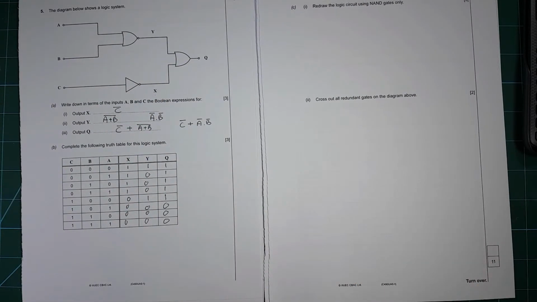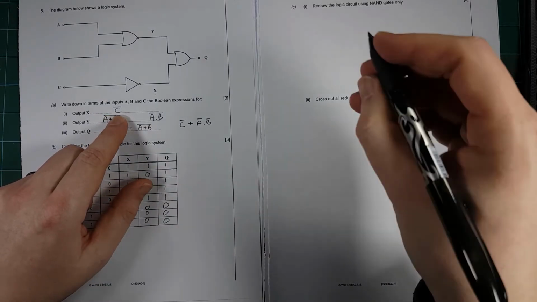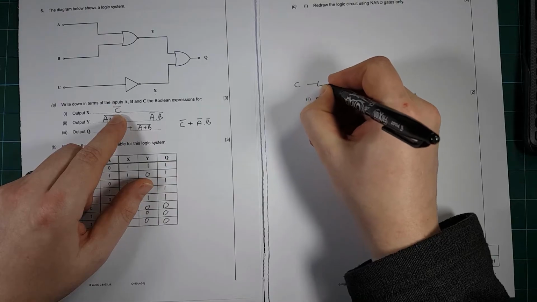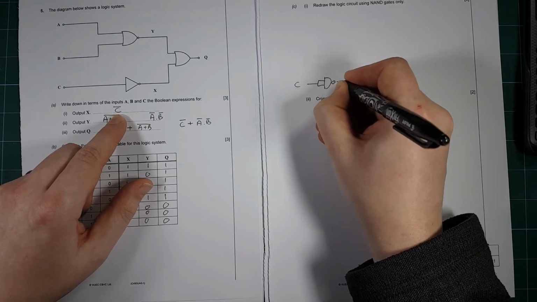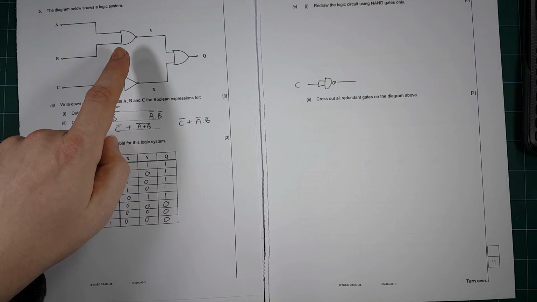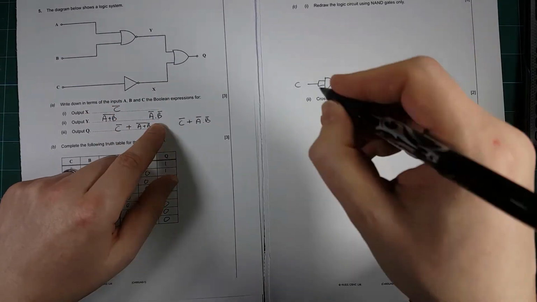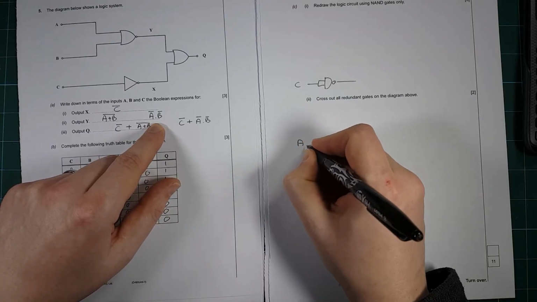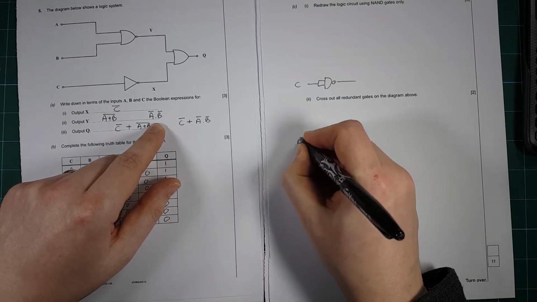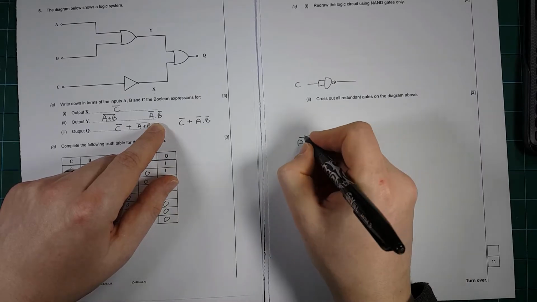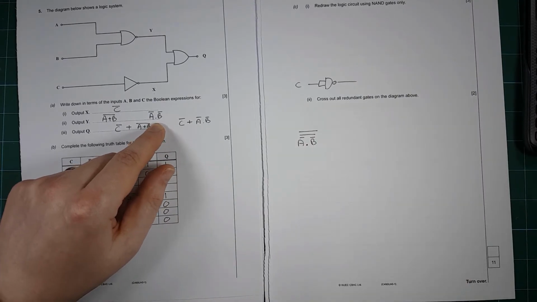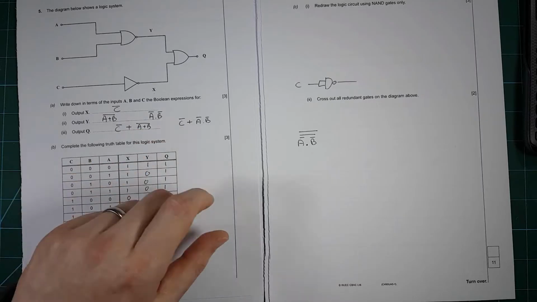Redraw the logic gates with NAND gates only. Right, so you need to know your NAND equivalents here, but you can work them out on the spot. So C is going to be a NOT gate, which is that. The NOR gate here is, well, if we think about it in terms of Boolean, we've got that, and we can always double invert things, so we can do that.